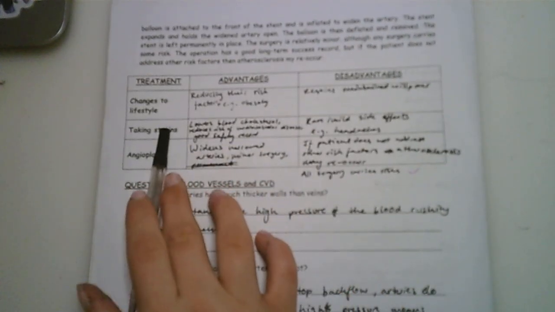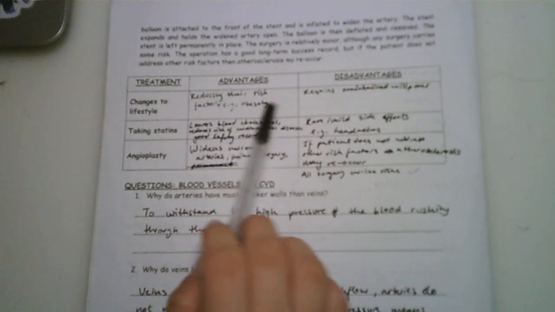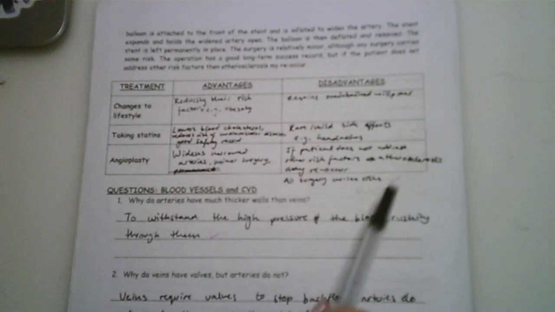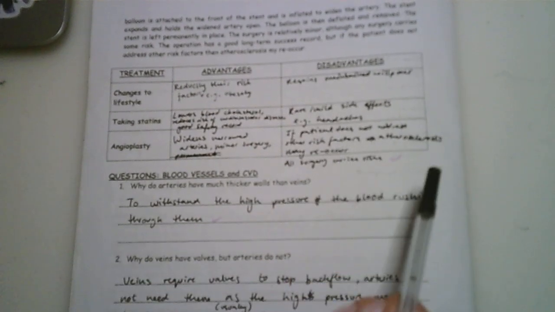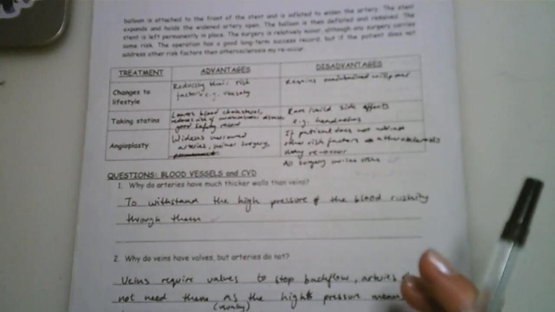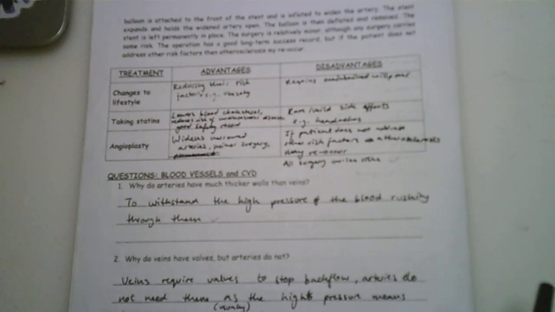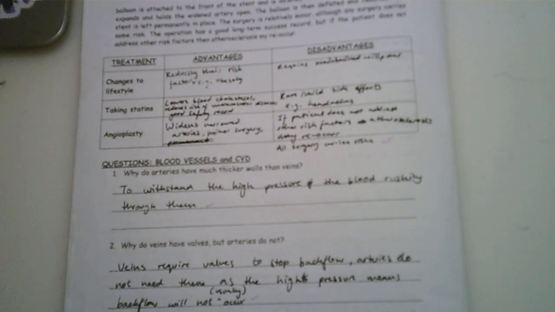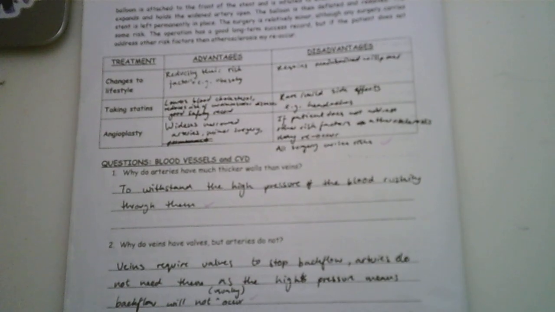So, 3 treatments. Changing the lifestyle factors: the advantage is it reduces their risk factors, the disadvantage is it requires willpower. Taking statins lowers blood cholesterol and reduces risk of cardiovascular disease. Good safety record, but there are some rare and mild side effects. And then angioplasty widens the narrow arteries. It's minor surgery, but if the patient does not address the other risk factors, atherosclerosis may reoccur, and also surgery carries risks. That is the whole topic.